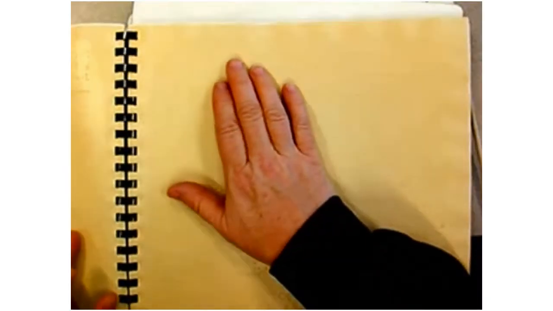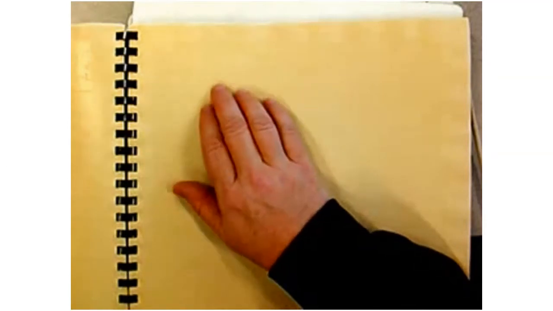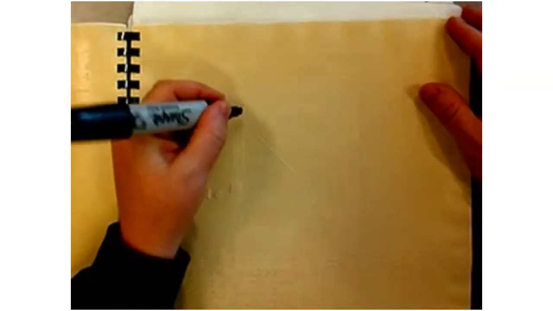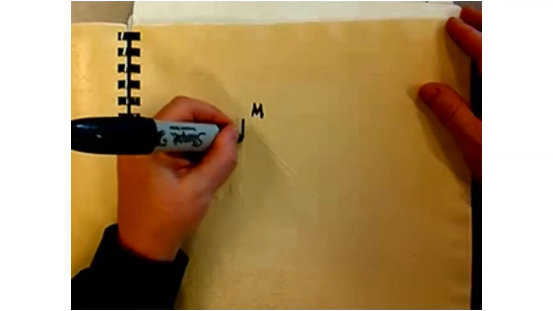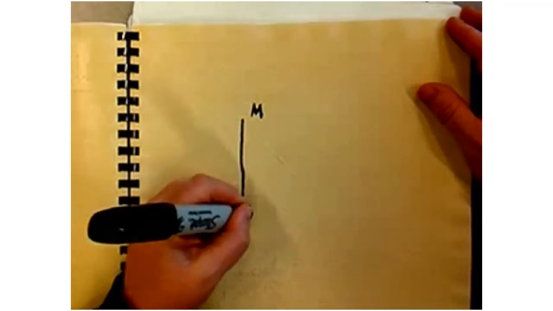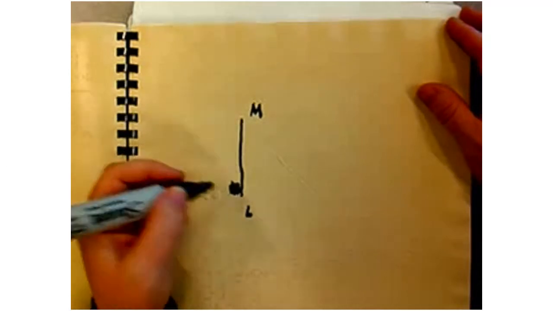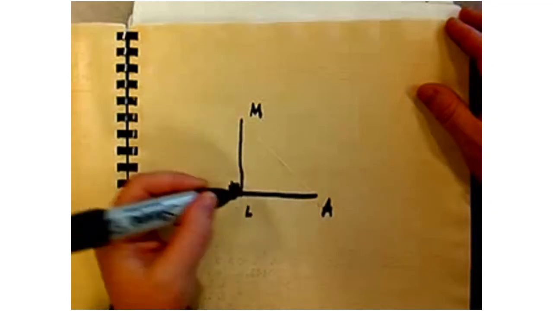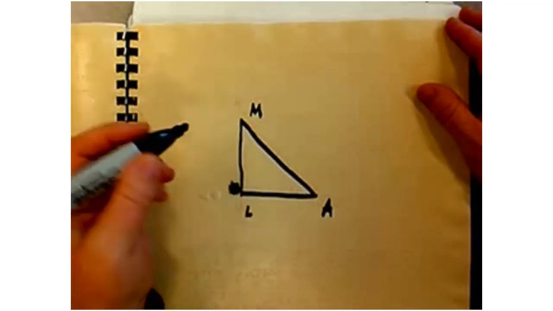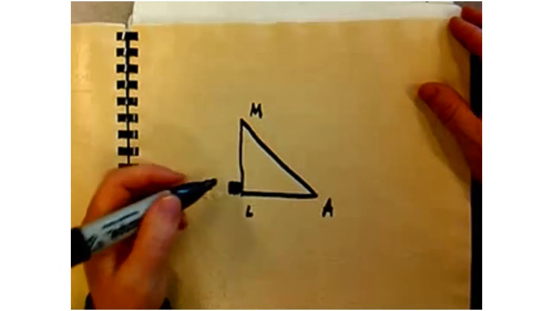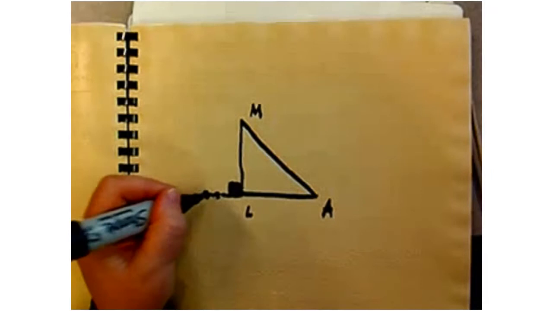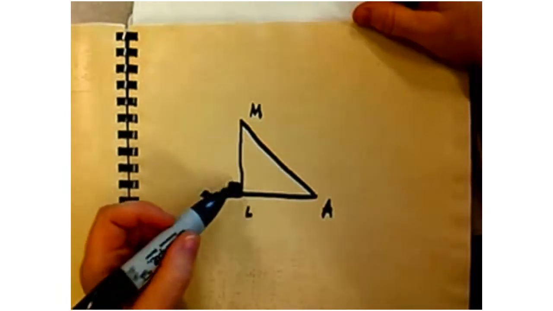In example 4, it says name two angles in triangle MAL that have measures less than 90. So if we take a look at this, we have M at the top left vertex on our drawing, L at the bottom left. There's a right angle indicator to the exterior of that. And then A at the bottom right. That's the outline of what kind of triangle? A right triangle, right? Because if we have an exterior angle at L that's 90 degrees and it's a linear pair to an interior one, that one's got to be 90 degrees, right?